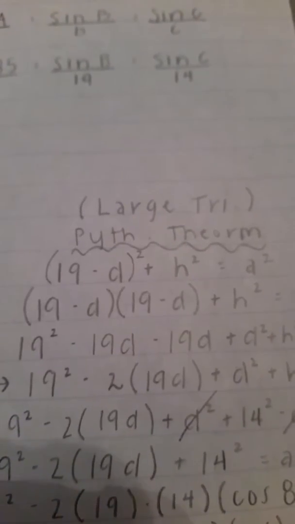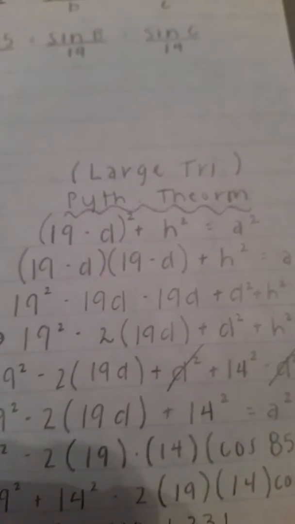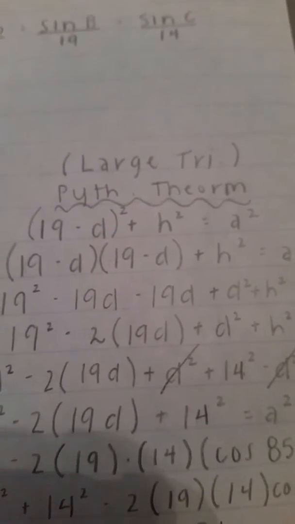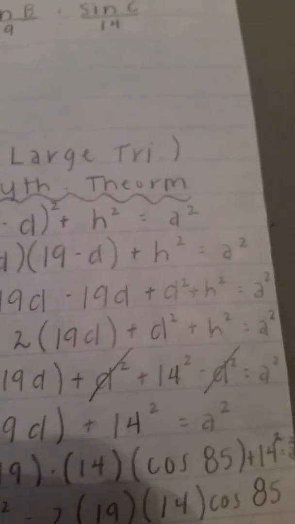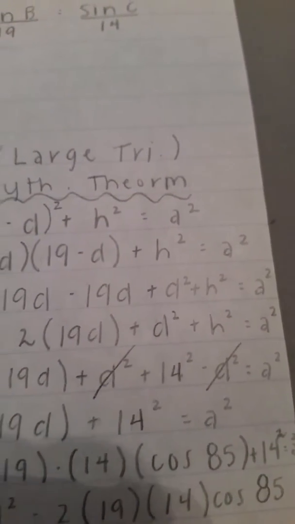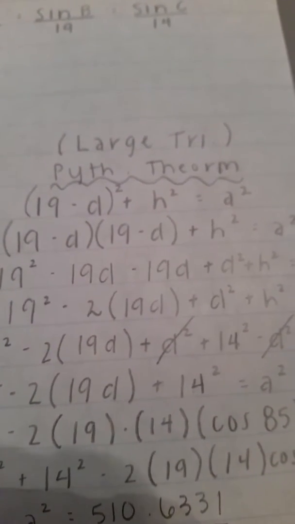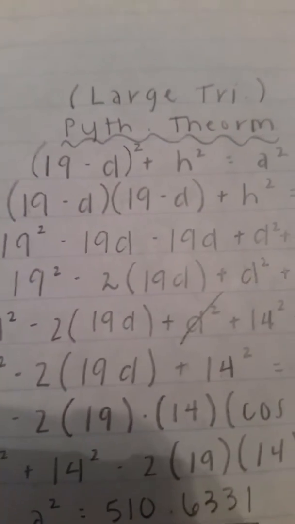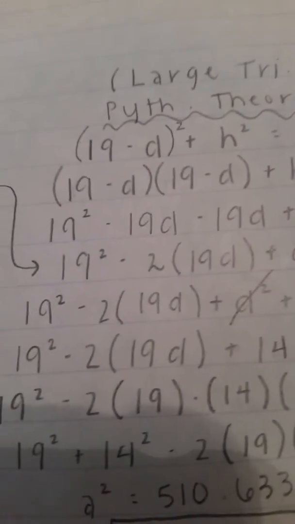So I'm going to expand 19 minus D squared, which will give me 19 minus D times 19 minus D plus H squared equals A squared. So now I'm going to use FOIL, which will give me 19 squared minus 19D minus 19D plus D squared plus H squared equals A squared. After that, I'm going to put the 19D and 19D together, which will give me 19 squared minus 2 times 19D plus D squared plus H squared equals A squared.